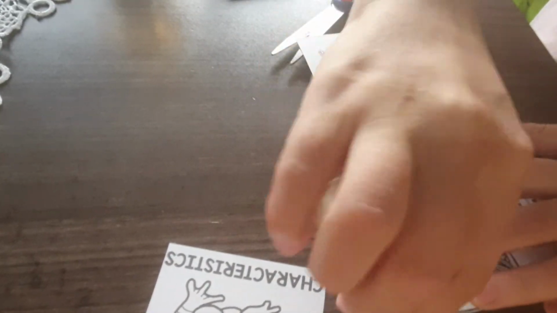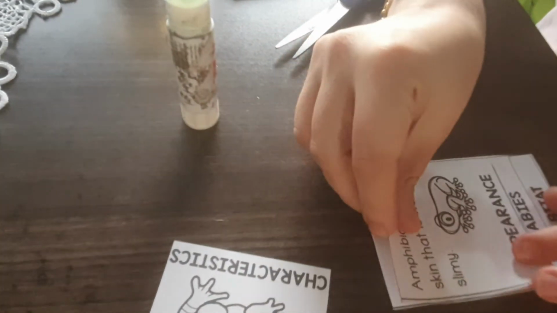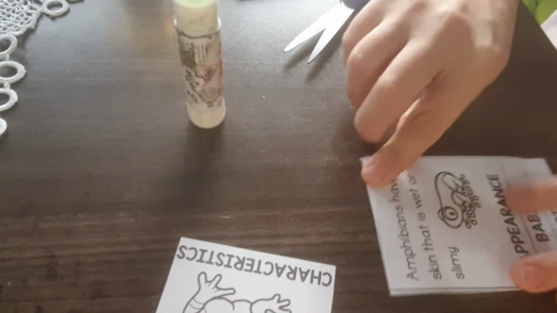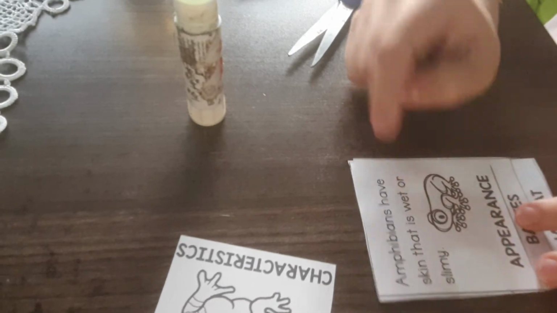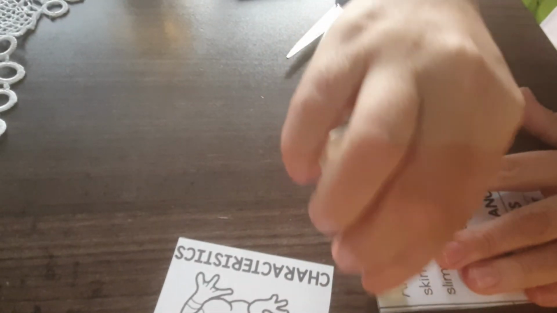After that, we put other information. Appearance. Amphibians have skin that is wet or slimy.